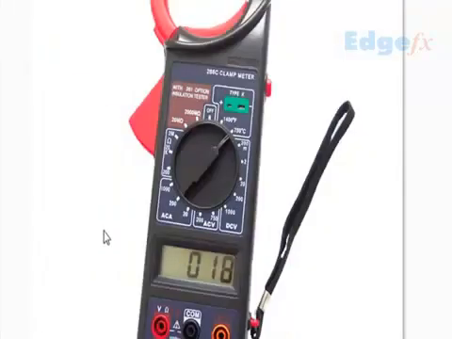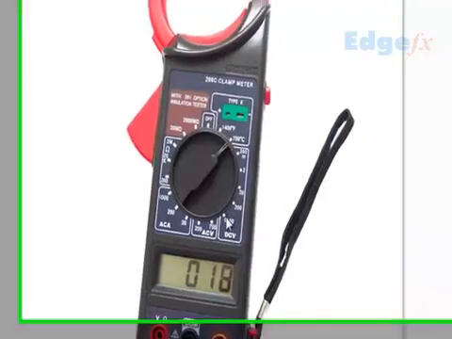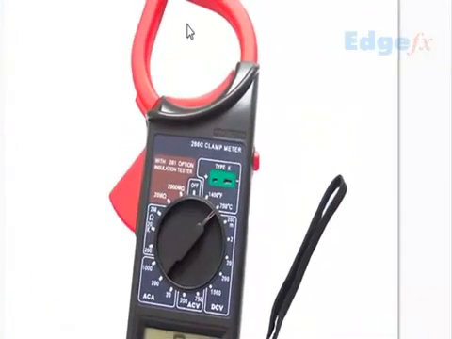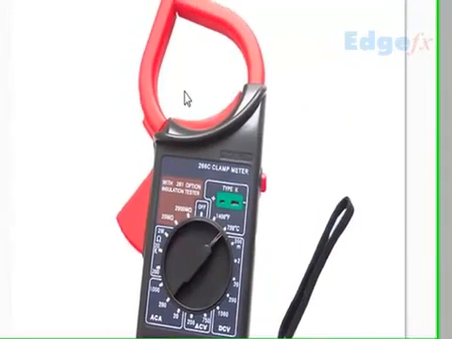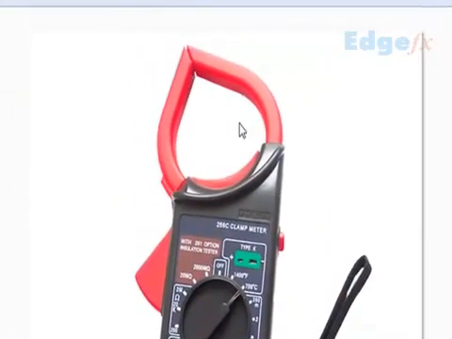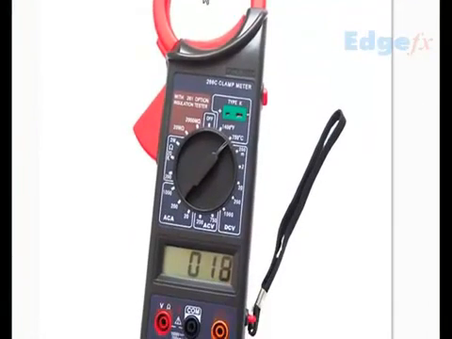But if you want to measure AC current, there is a device called a tong tester or a clamp tester. This is a clamp tester, which is typically used for AC current measurement. For AC current measurement, you don't have to make any connection. The tong opens once you press this, the wire can pass through it, and you can see the current reading on the digital display here.